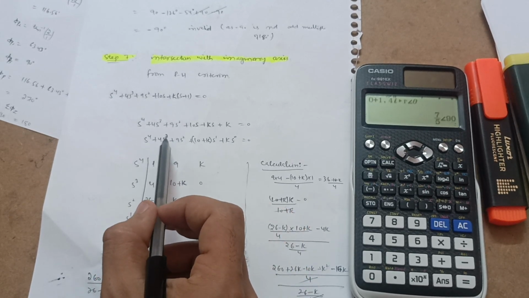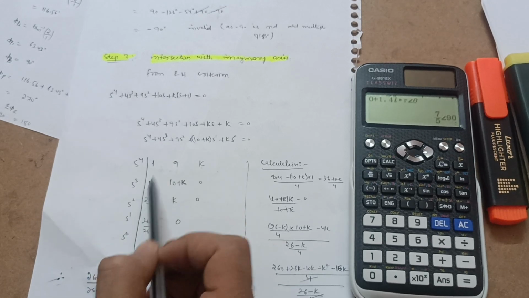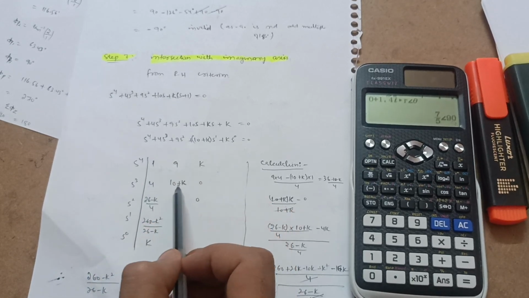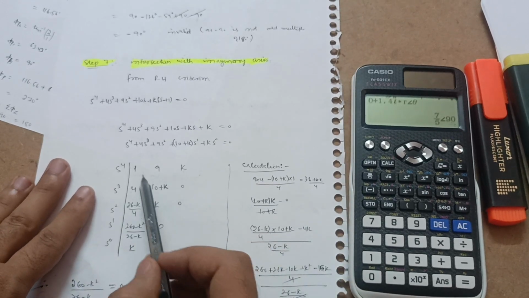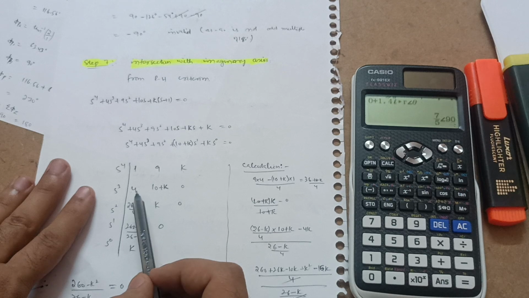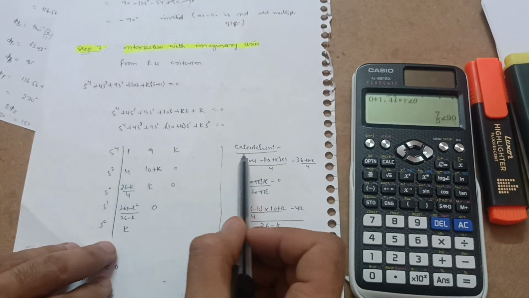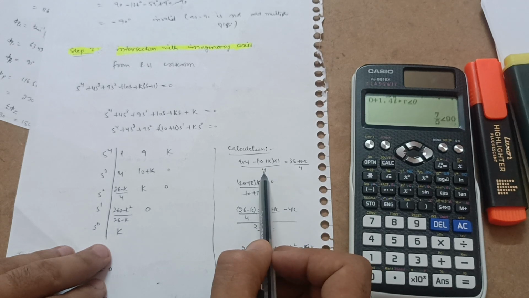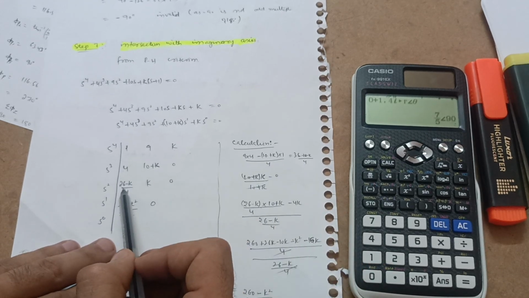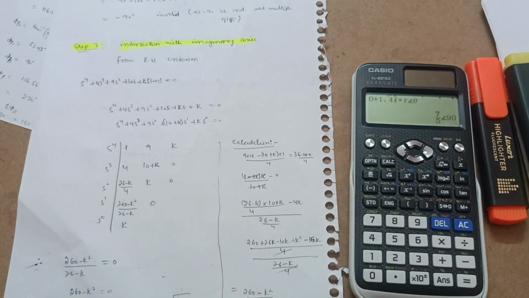Then if you take the odd term here, s cube, what is the coefficient? 4. What is the s raised to power 1 coefficient? 10 plus k is equal to 0. Then the calculation you already know: this into this minus this into this term, divided by this term. I have already discussed it. So in the calculation you can see here, 9 into 4 minus (10 plus k) into 1, divided by 4, you will get accordingly this value, 26 minus k. This is the calculation part, you will do it.